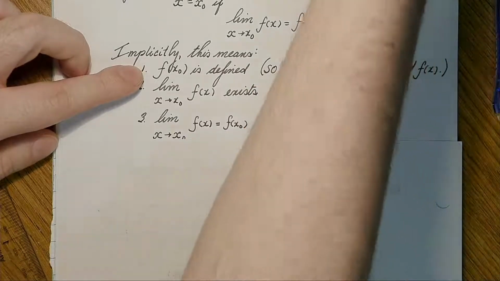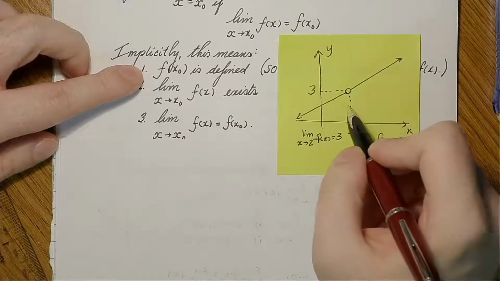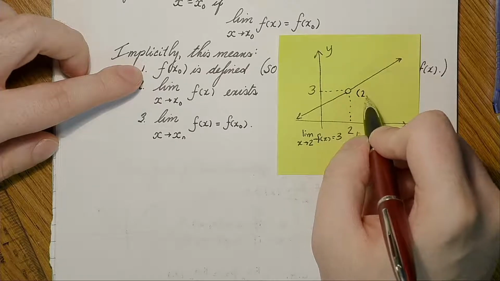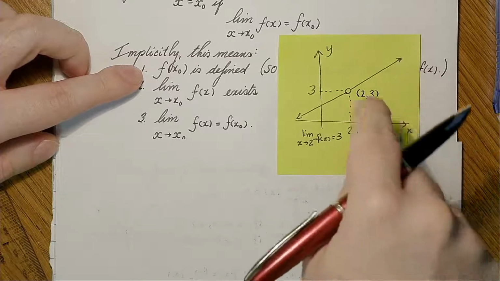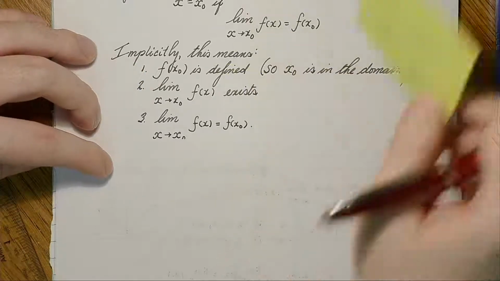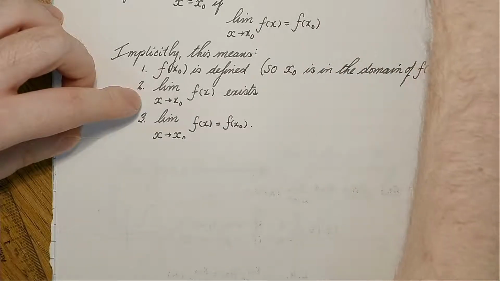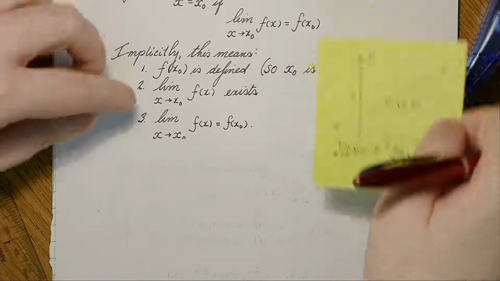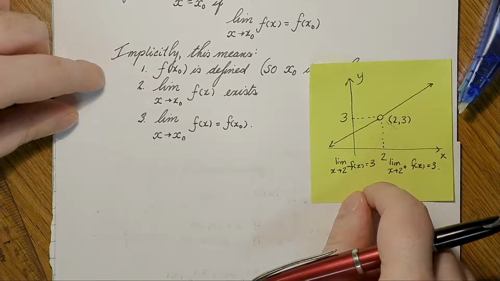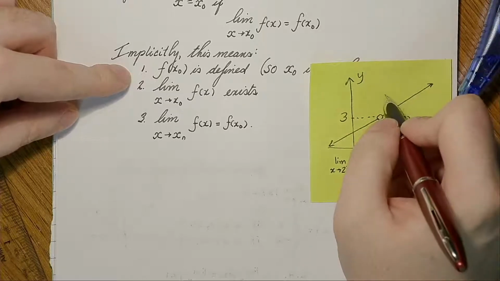So for instance, this example that we had earlier from our question, this function isn't defined at 2, 3. So it's not defined, so it fails to be continuous at that point. The limit has to exist. If any of these three are violated, then it's not continuous. So it fails this one, so immediately this is discontinuous at this point right here.